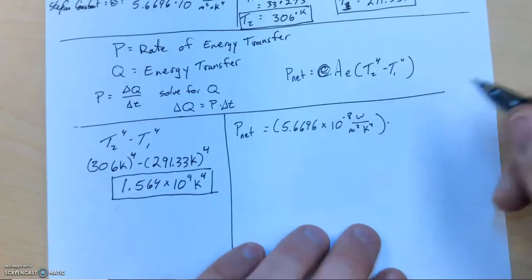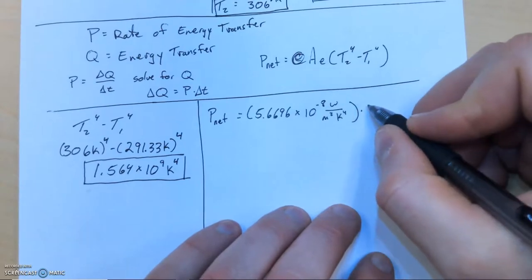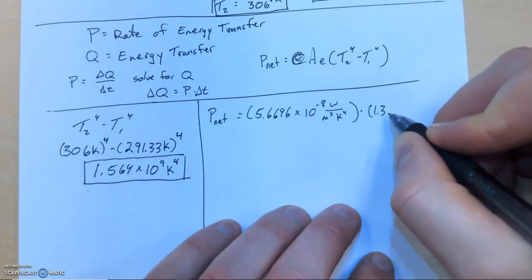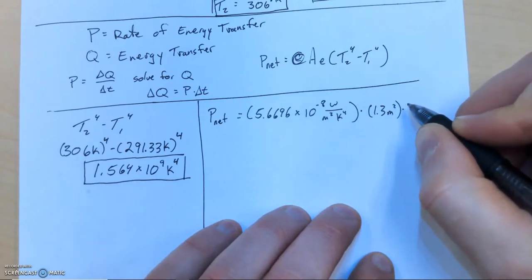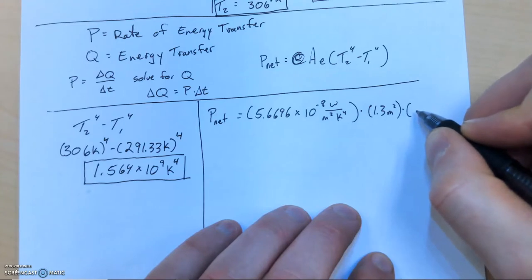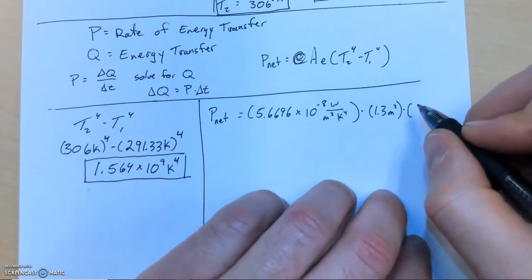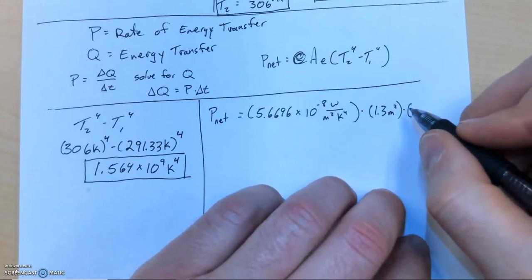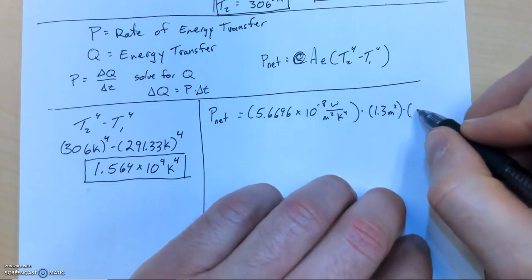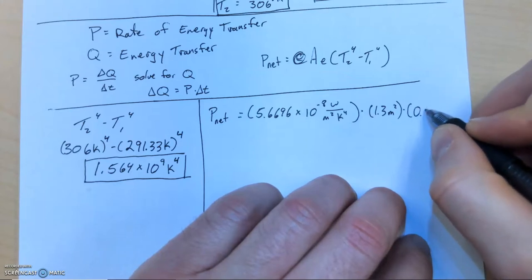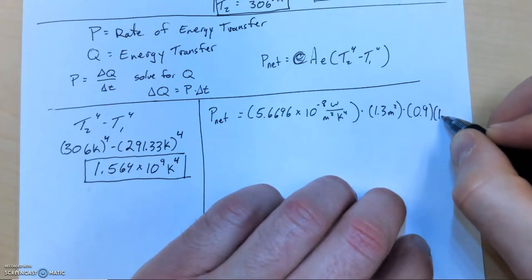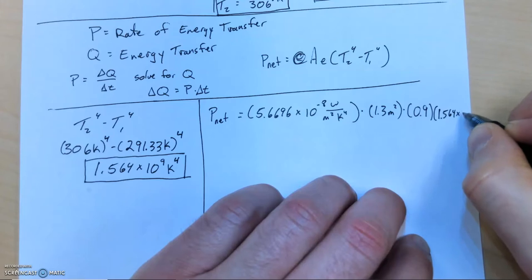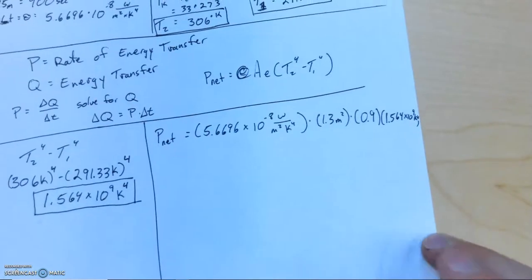That's going to get multiplied by 1.3 meters squared, that's our area, times our emissivity, which is 0.9. And that's going to get multiplied by the number we just got, which is 1.564 times 10 to the 9th K4. We're running out of room. Anyway, so move all that over.